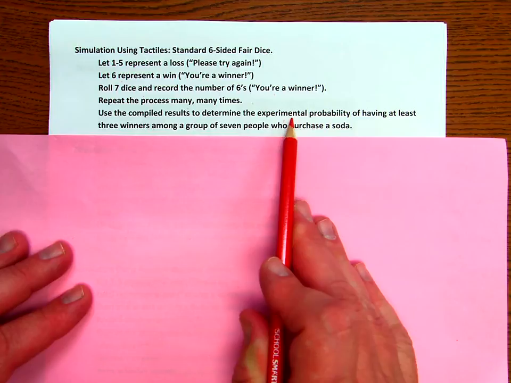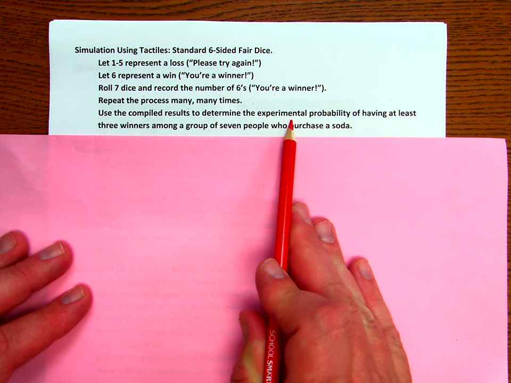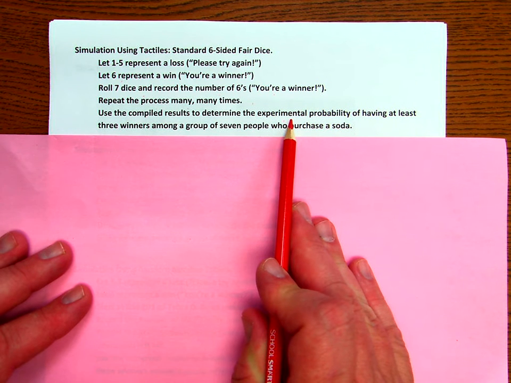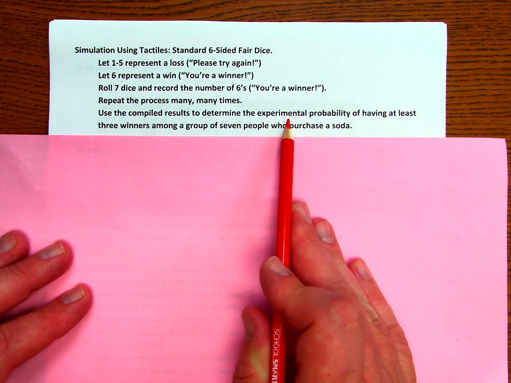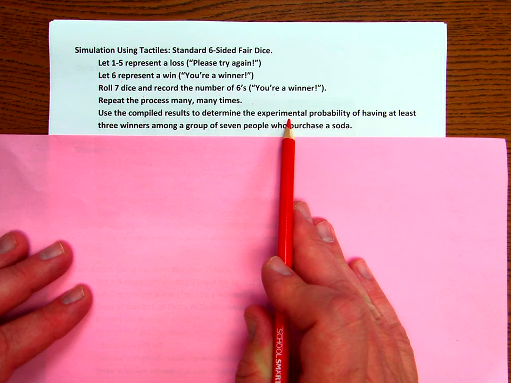You want to be specific in stating that we're determining the experimental probability. We're not basing this off of a formula or a rule. We're basing this off of an actual experiment, which may or may not be the same result as if we use some kind of formula or set number of rules.